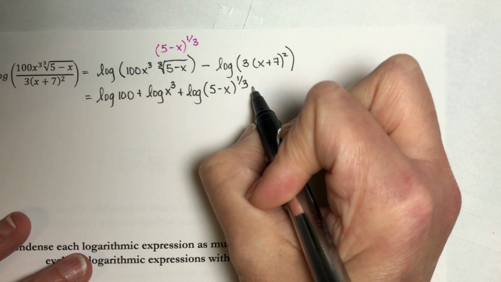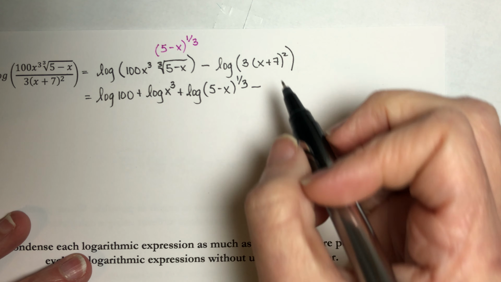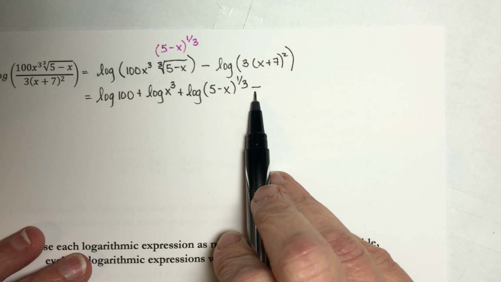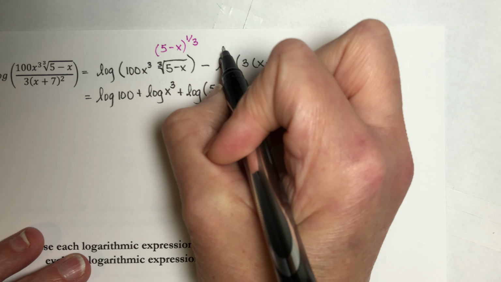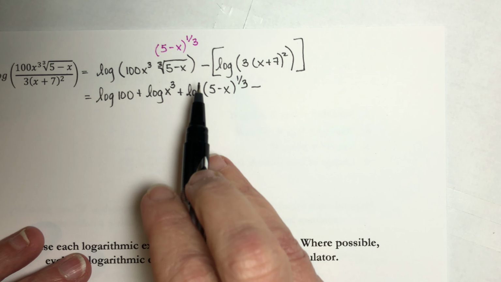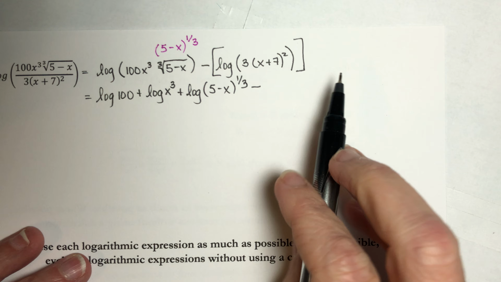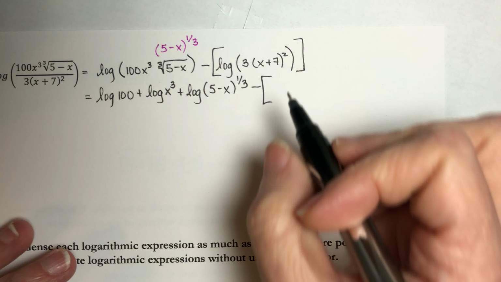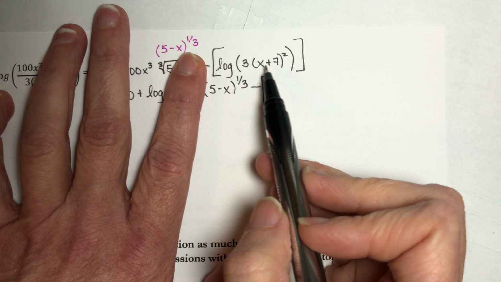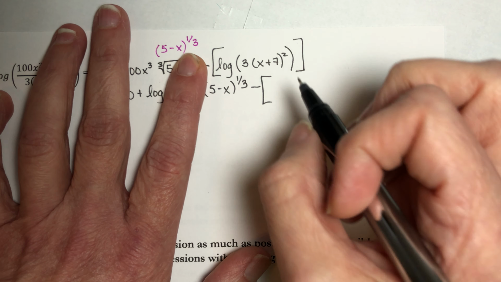Okay, minus. Now right here, I have to split this up, but this minus sign is going to apply to everything after this. So I can think of this as being in brackets here. And the last thing I will do is do the subtraction. So if I just glance inside here, I have 2 things multiplied together, so I can split this up into an addition as well.